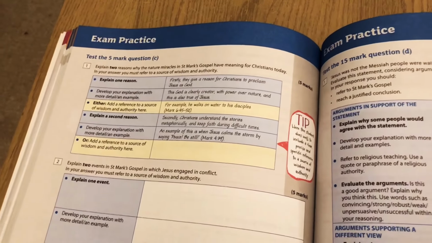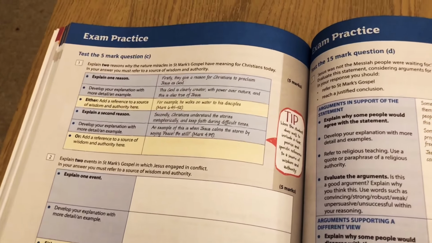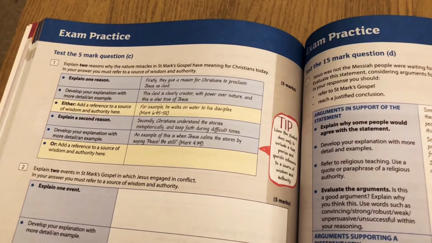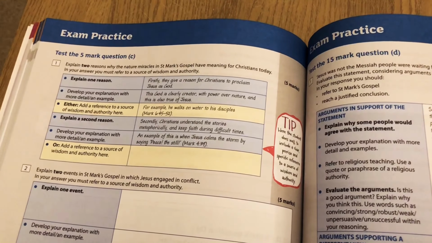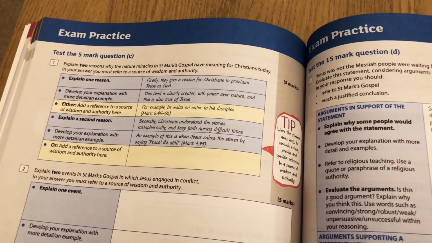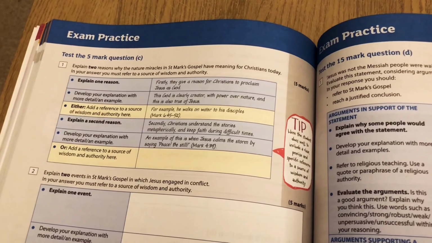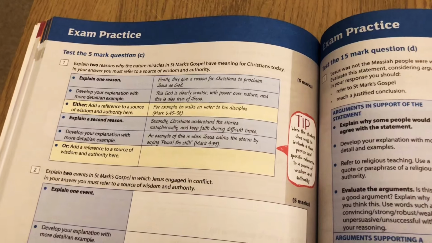Okay, this is what you get at the end of each chapter, and I would like to just point out that this is from one of the chapters on St Mark's Gospel, because our revision guide does actually include Islam and St Mark's Gospel, so it covers any papers that you may well be doing. Not all the revision guides do that.